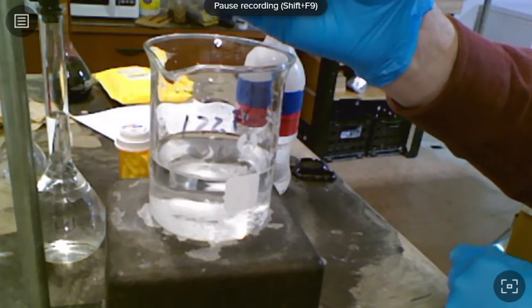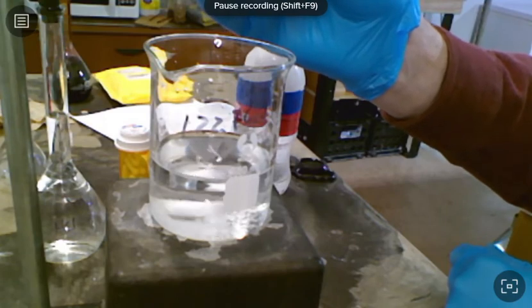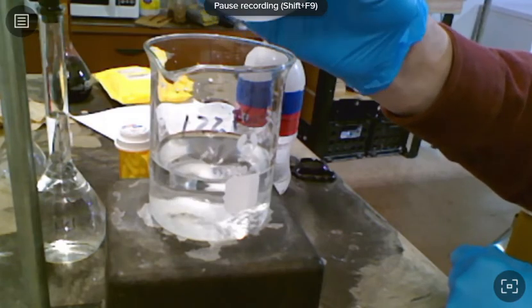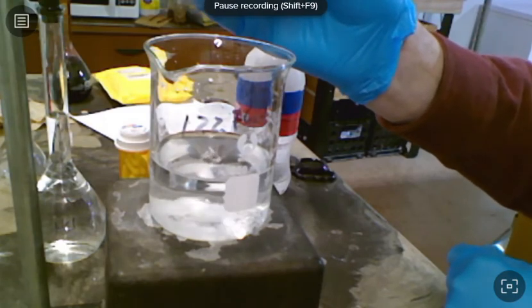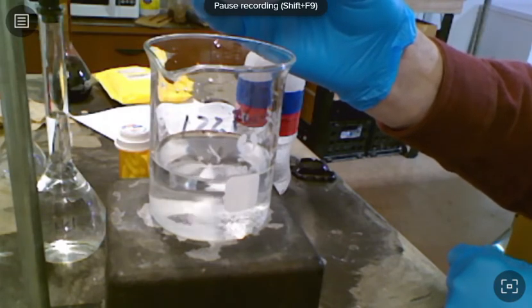Now this is going to be an exothermic reaction, so if you actually touch your beaker when you're doing it, you might notice that it warms up a little bit. And we'll talk about exothermic and endothermic reactions more whenever we get into our thermochemistry.